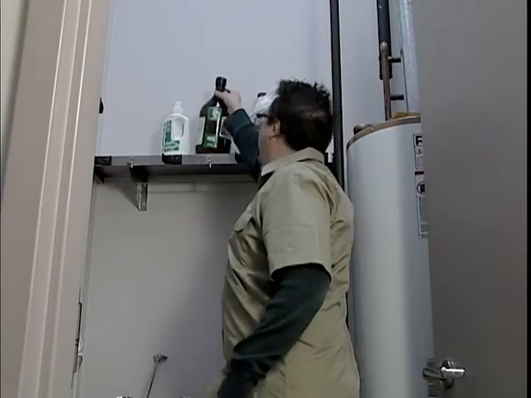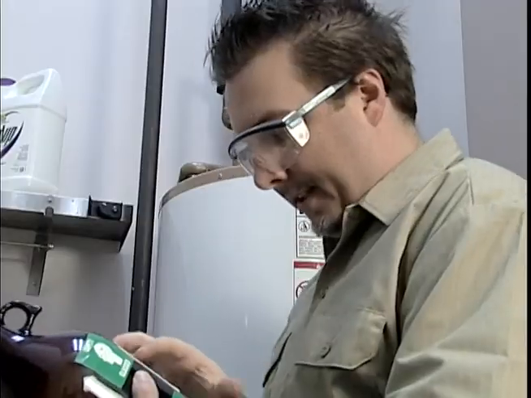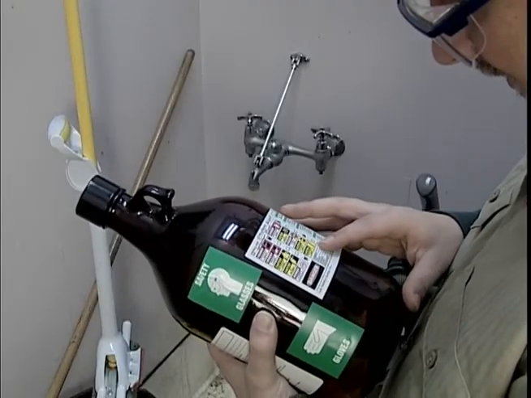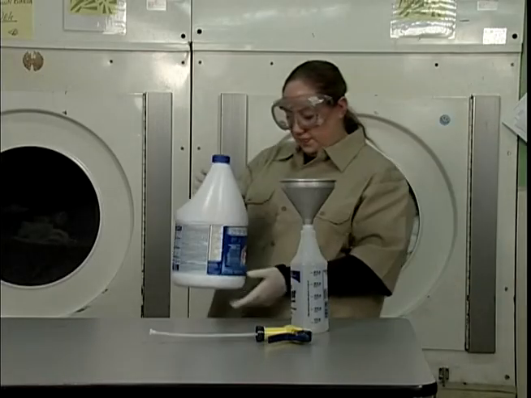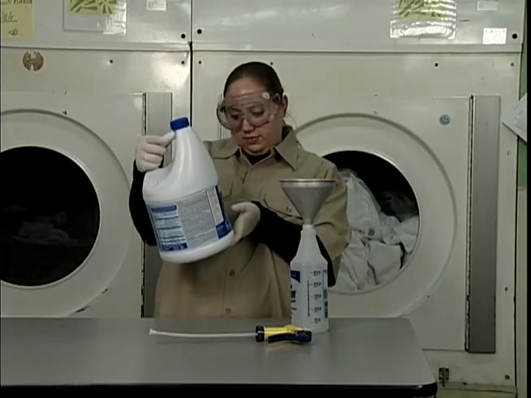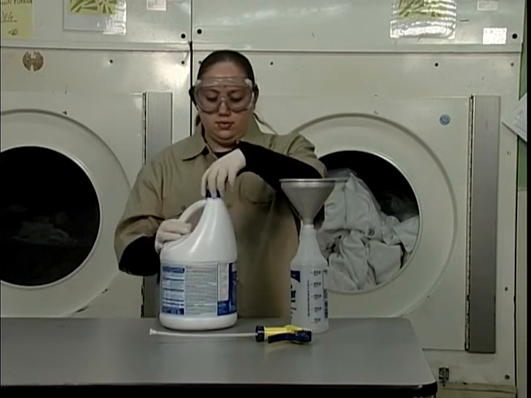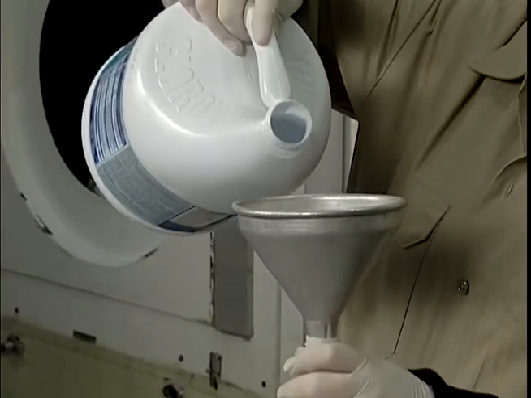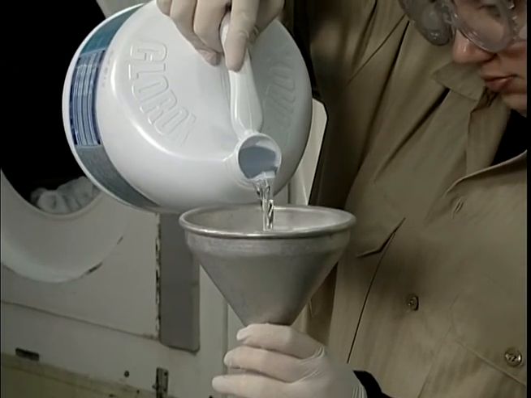You may see some of these types of labels on older containers, and even under the GHS rules, in-house labels don't have to follow the GHS format, as long as they contain the information that the GHS requires. But regardless of the types of container labels that you encounter in your facility, you need to read them carefully before working with any chemical. And anytime you transfer a chemical to another container, you should make sure that the secondary container is labeled properly.